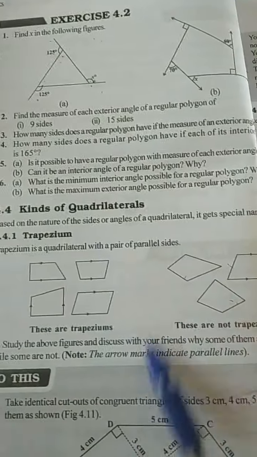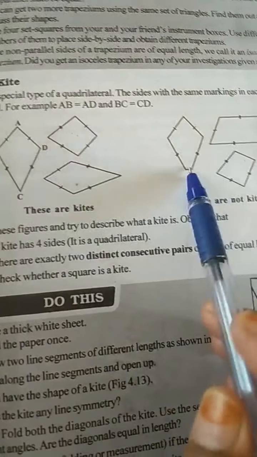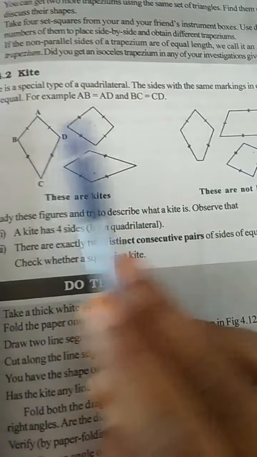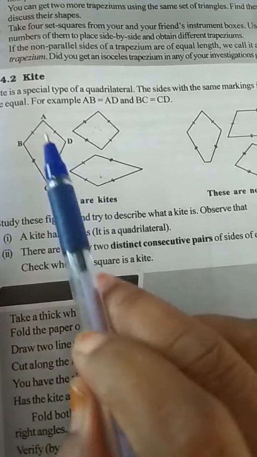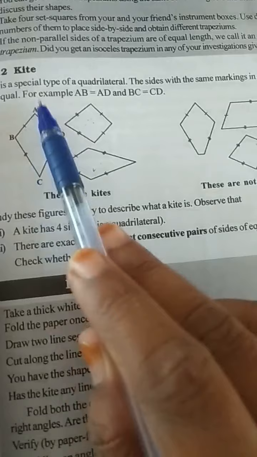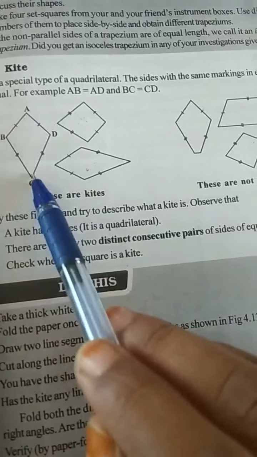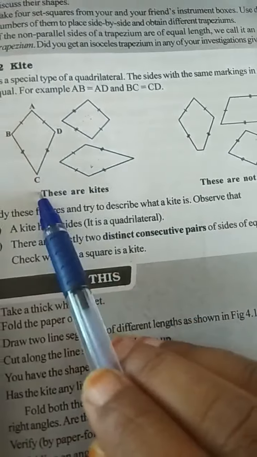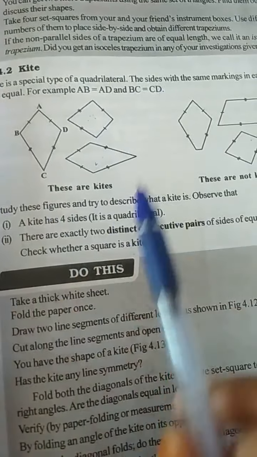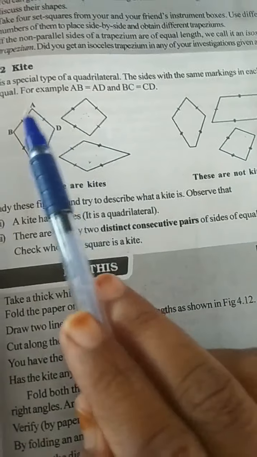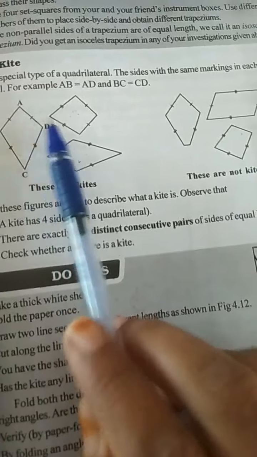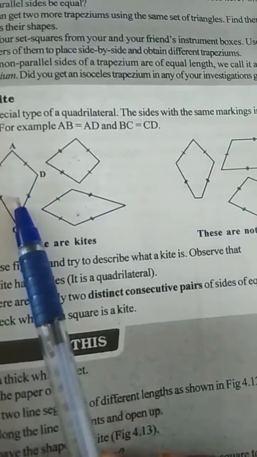Here are the kinds of quadrilateral. First one, kite. A kite is a special quadrilateral. These are not kites, these are kites. In this, AB is equal to AD, and BC is equal to CD. So these have four sides and exactly two distinct consecutive pairs of sides of equal length.